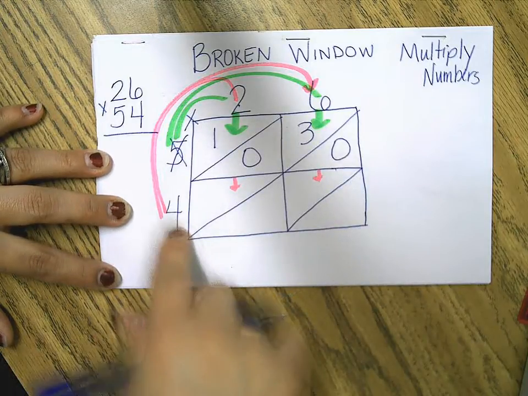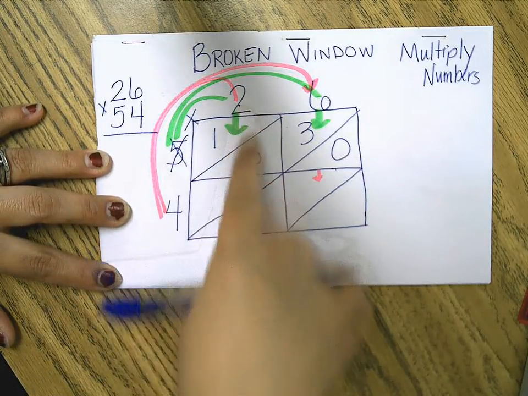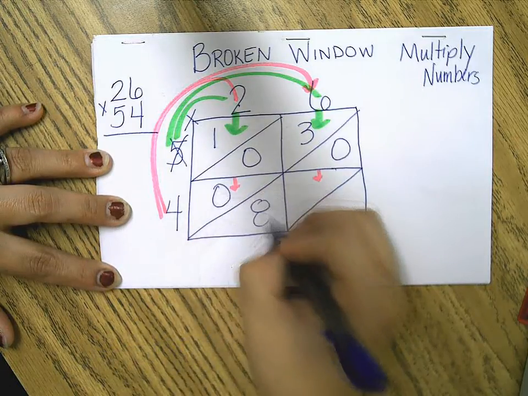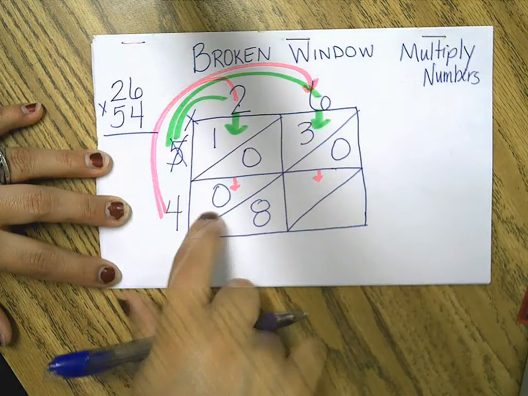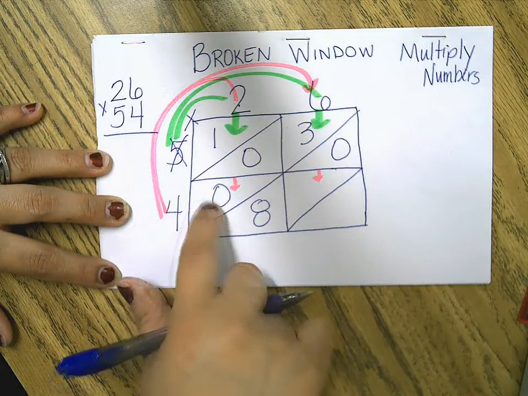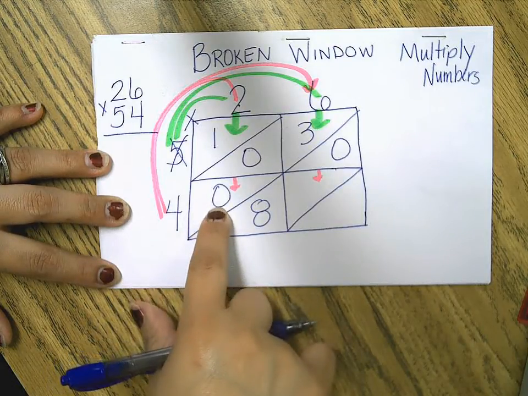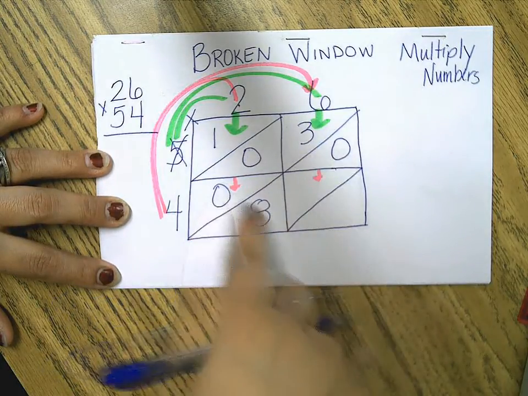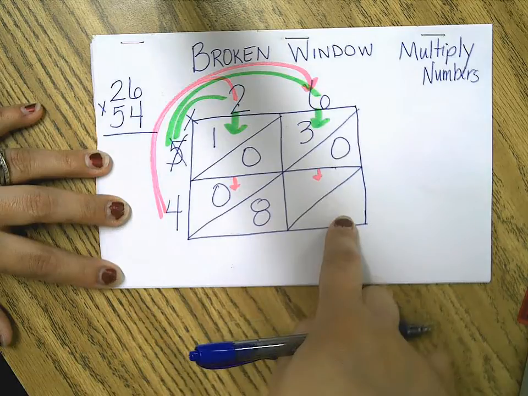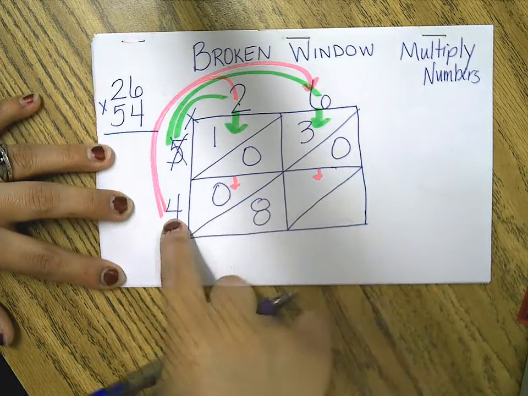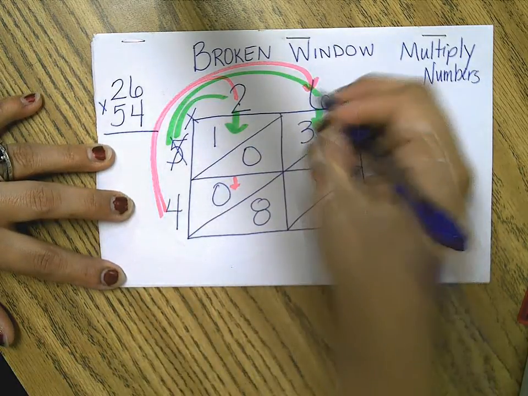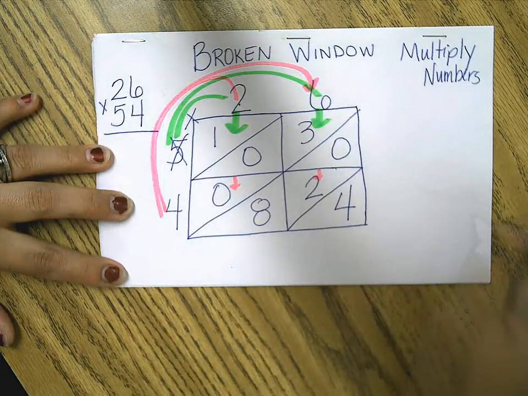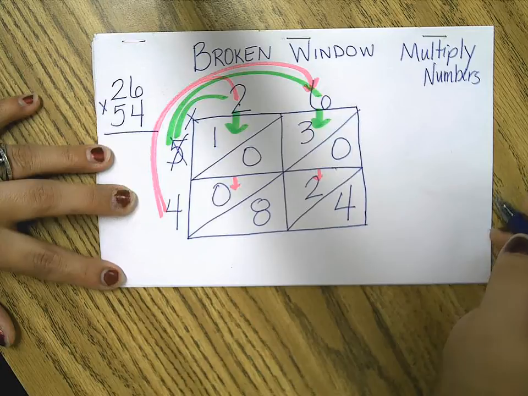Now we're moving on to the 4. What's 4 times 2? 8. Come down to these windows, and it's 0, 8. You must put that 0 there. Don't put the 8 up here. Then each one of these is a 10 and a 1, 10s and 1s. Okay? What is 4 times 6? Bring it down, put the 2 here, the 4 here. All of our numbers are now filled in, right?